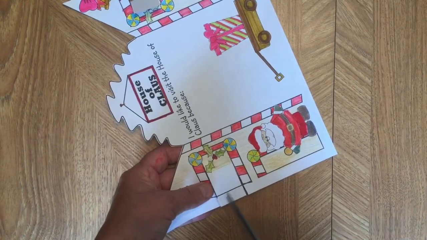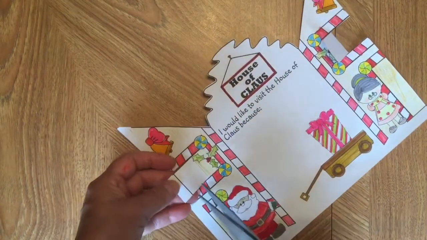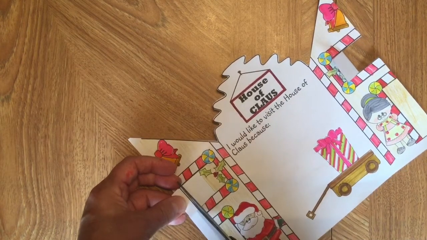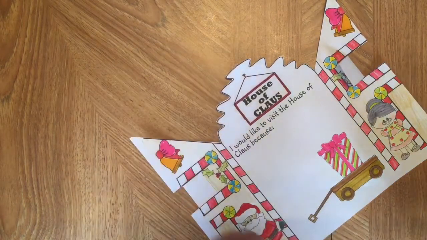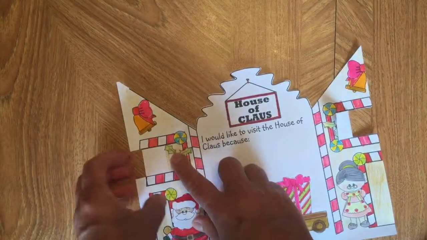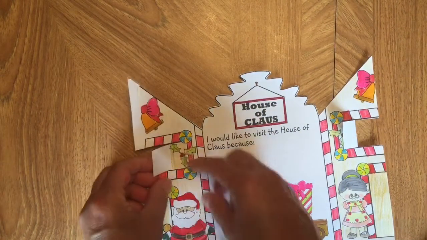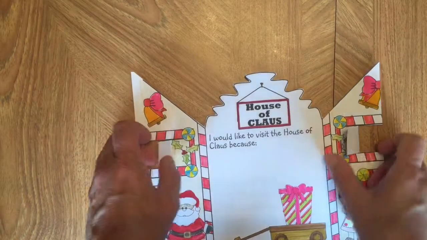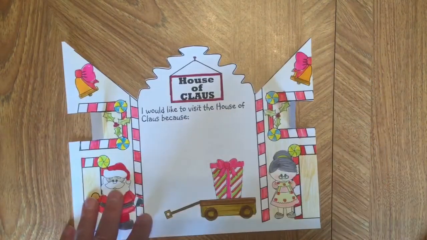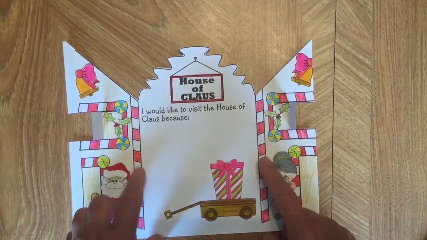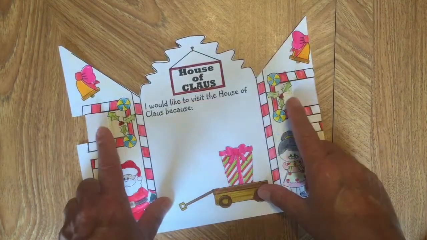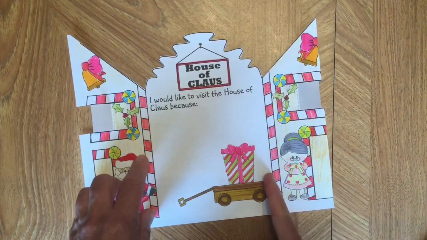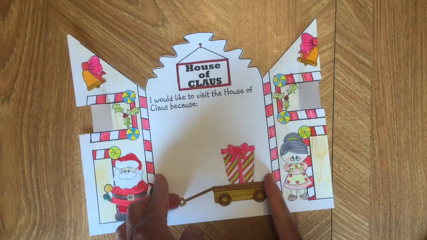But now I'm going to take this section off. And then you can fold back on that perforated line as well. All right, you go do that, and then we'll do the folds on the side. Okay, I'm just gonna push those down for a minute. Now what we're going to do is fold once on this line and once on this line.